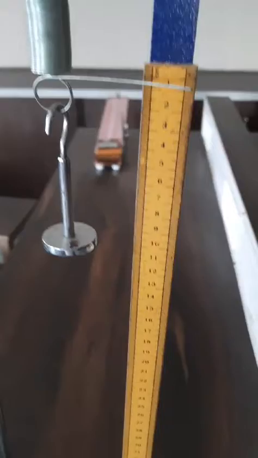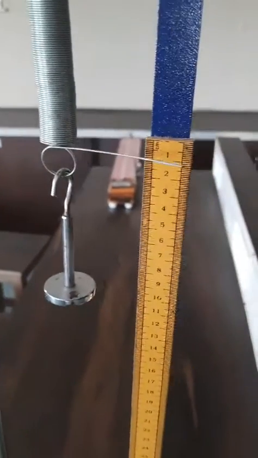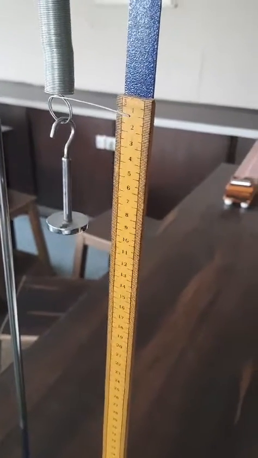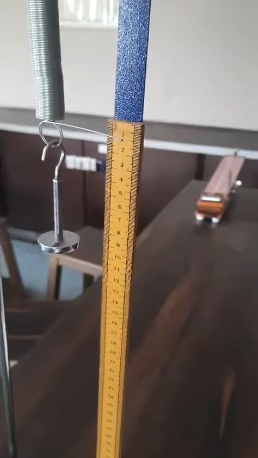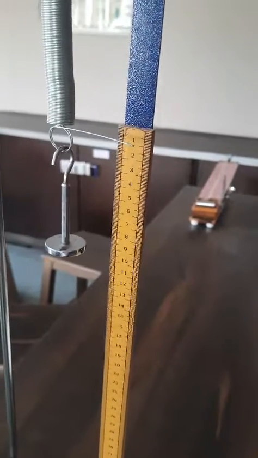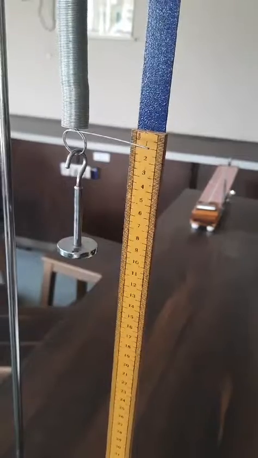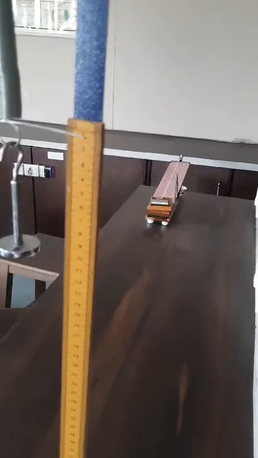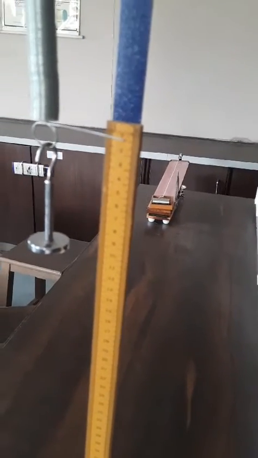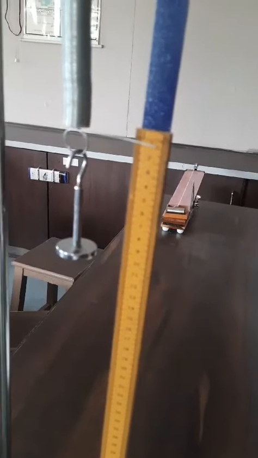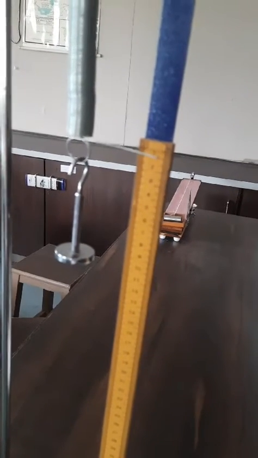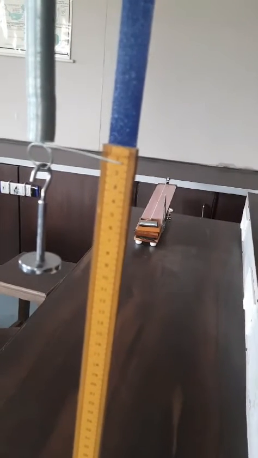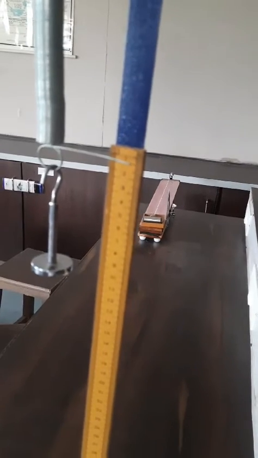So what is the principle that we will use here? As you all are aware, when a load F is suspended from the lower free end of the spring hanging from the rigid support, it increases its length by an amount x, and that is proportional to the load which is applied, that is, you can say force, or F equals Kx, where K is the constant of proportionality, and that is called the force constant.